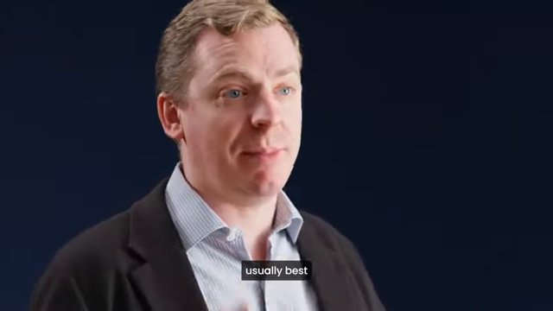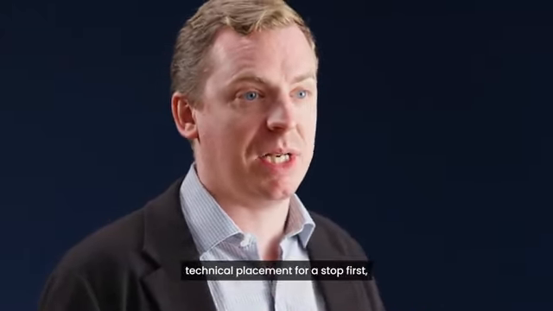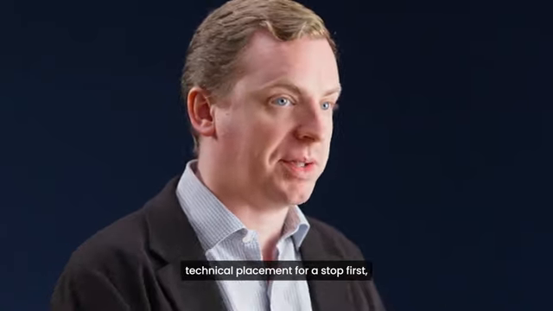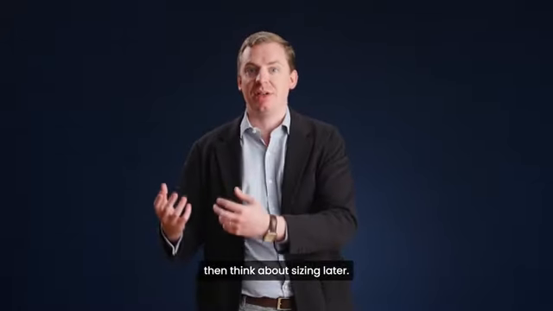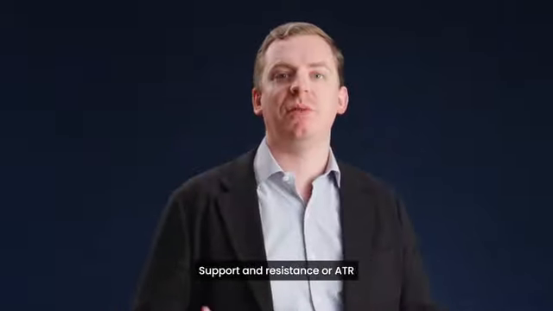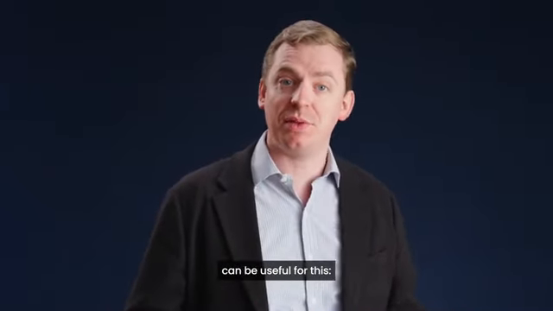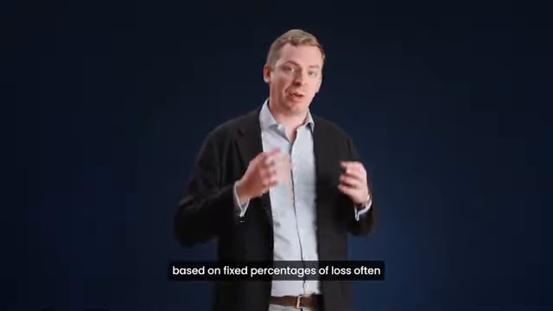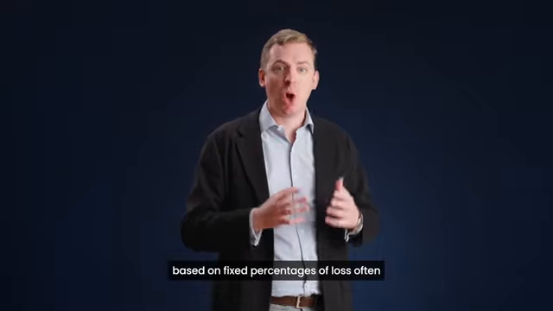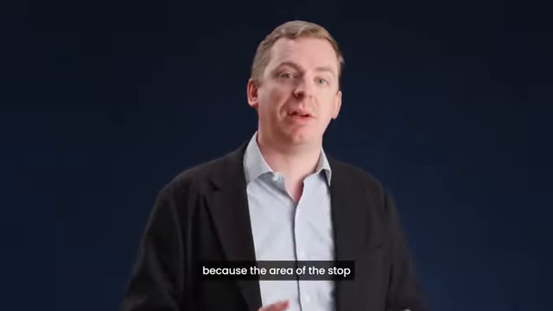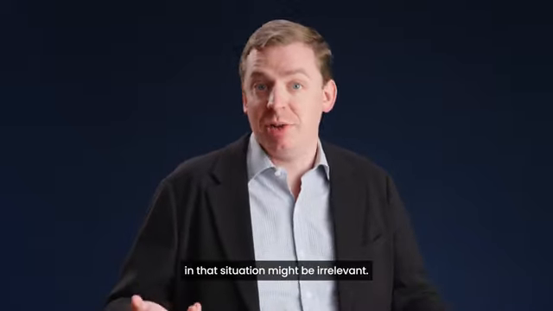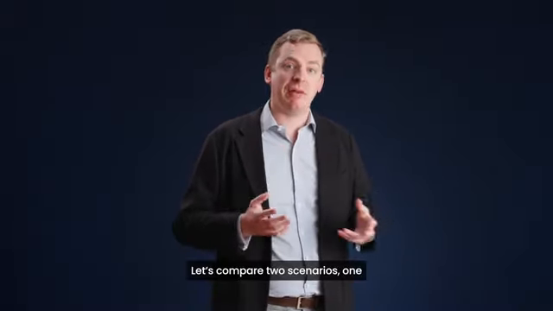However, it's usually best to find the correct technical placement for a stop first, then think about sizing later. Support and resistance, or ATR, can be useful for this. Setting stops based on fixed percentages of loss often doesn't work because the area of the stop in that situation might be irrelevant. Let's compare two scenarios.